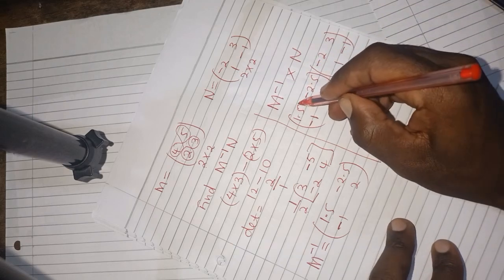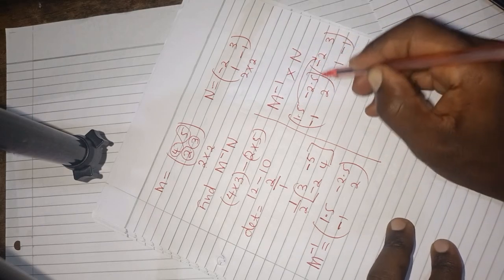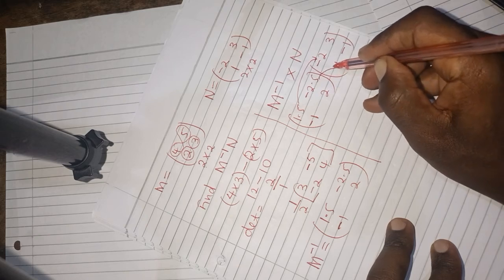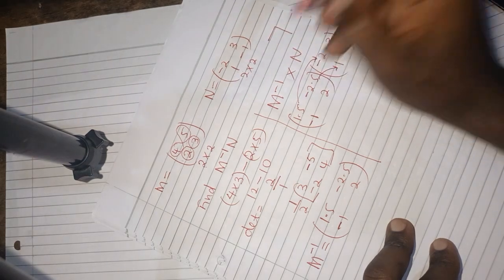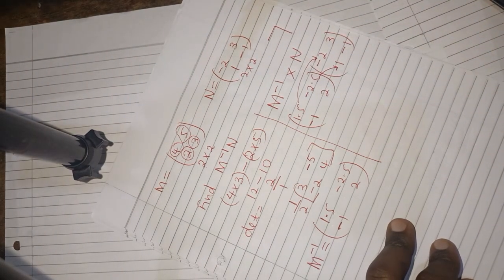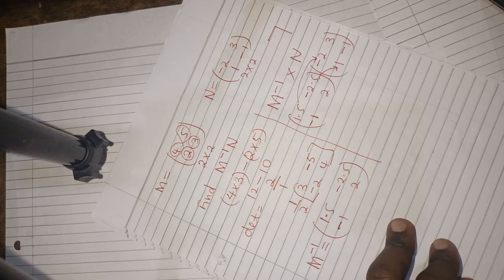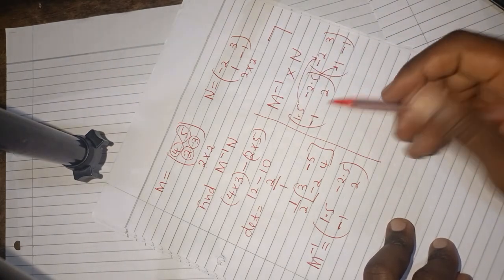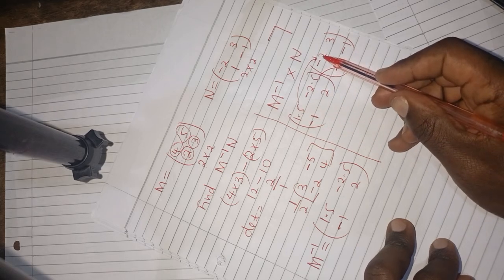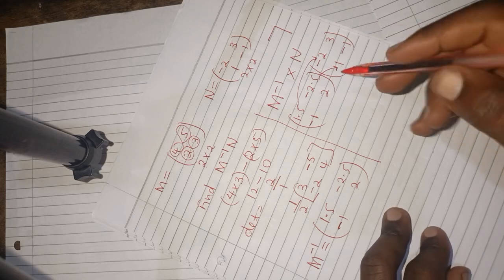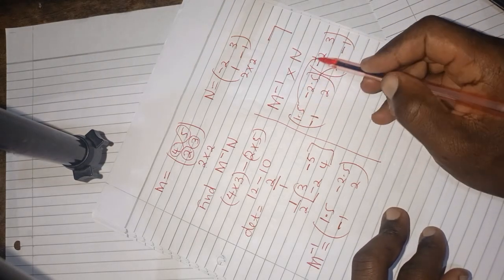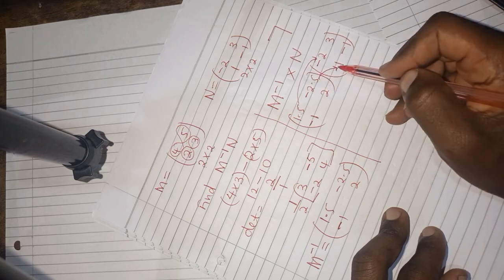We start with 1.5 times -2, then -2.5 times 1. We draw a 7 when elements in the two matrices are getting multiplied: the first and the first, and the second and the one just below it.